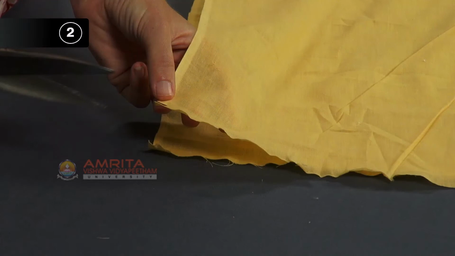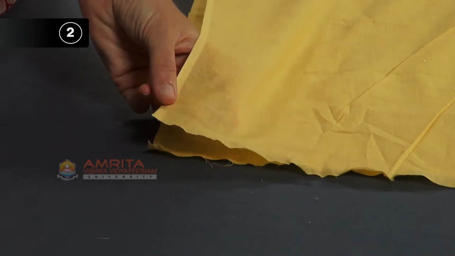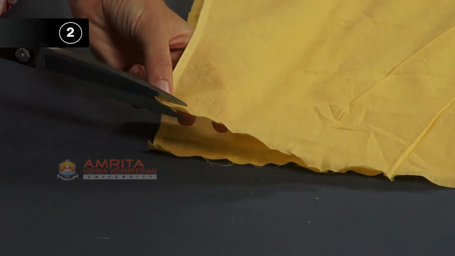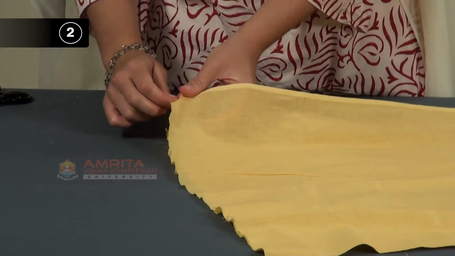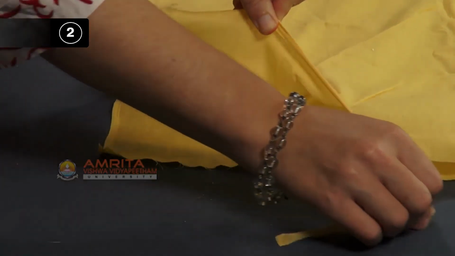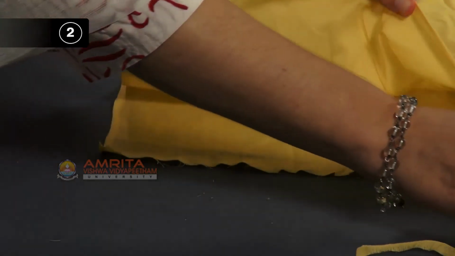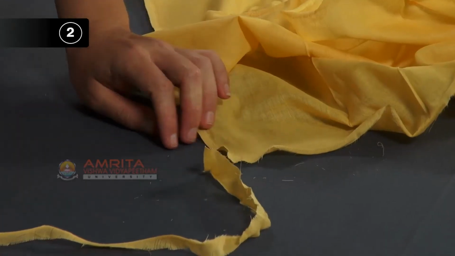Step 2. Snip and tear the fabric. Make a small snip about half an inch, 1 to 2 centimeters, down from the raw edge and try tearing your fabric. Cut the end using scissors.